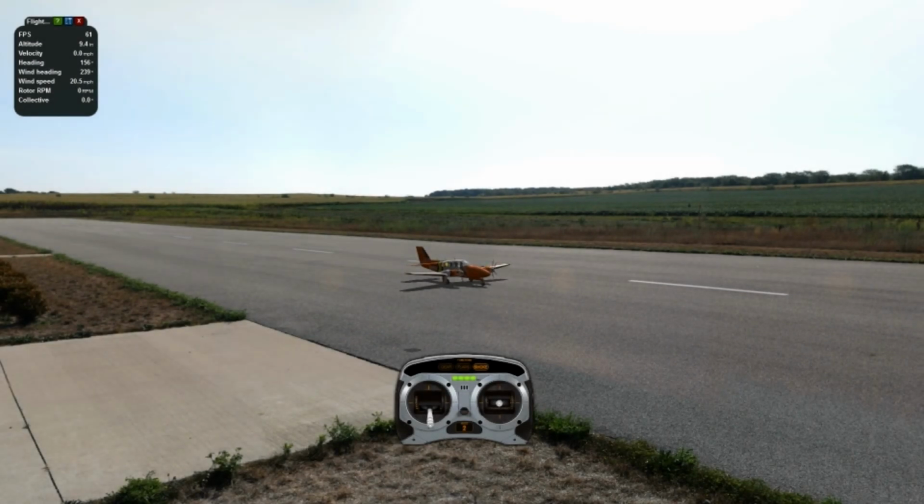This one is going to be on crosswind. We're going to talk mostly about crosswind landings. We'll talk a little bit about crosswind flying, but mostly crosswind landings.